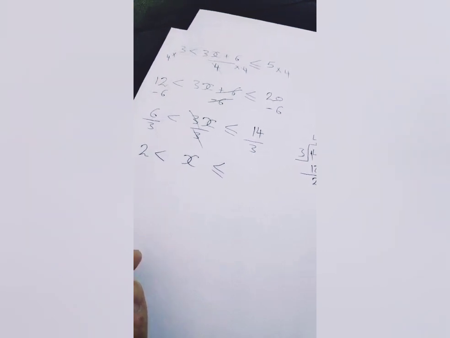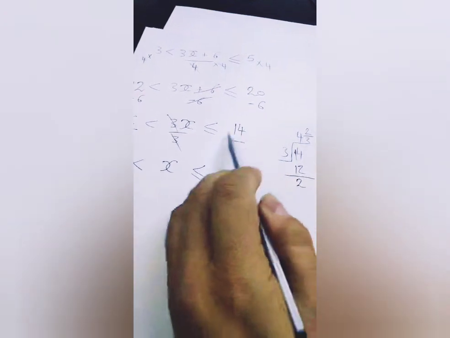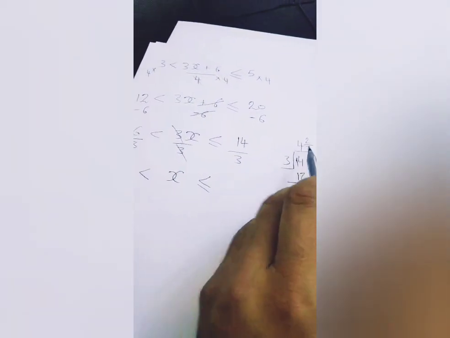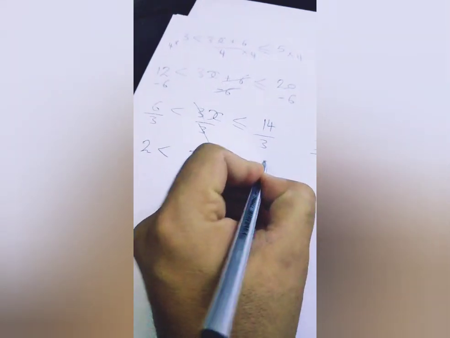Or we can write them as 4 point, for example, 6. So when you do it with a calculator, I can turn it into a mixed number. It's already a mixed number here, and this is an improper fraction. So you can say it's 4 point, because 1 over 3 is 0.3, and this one is 0.6. So I can say 4.6. Okay, and the 6 is recurring, so I can put a sign here.